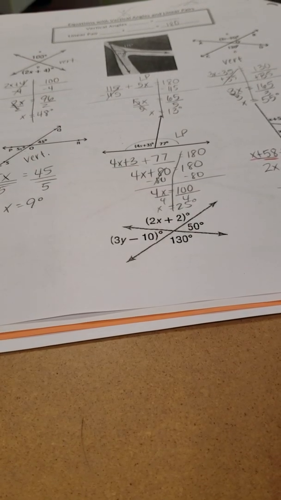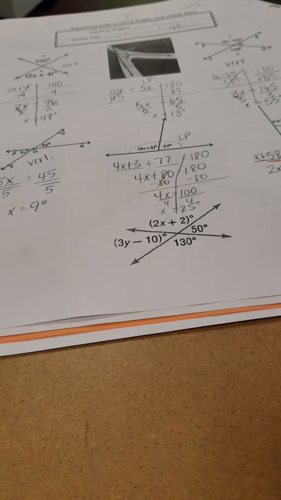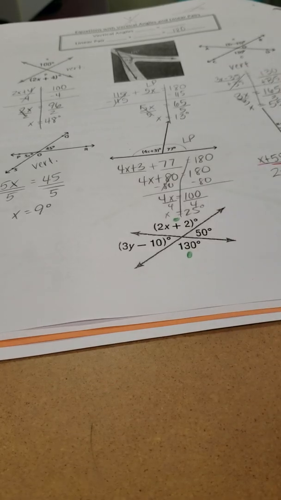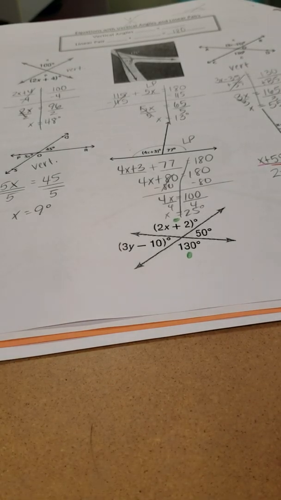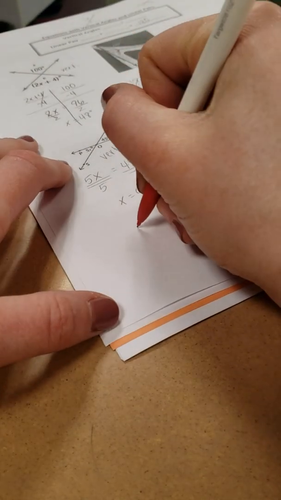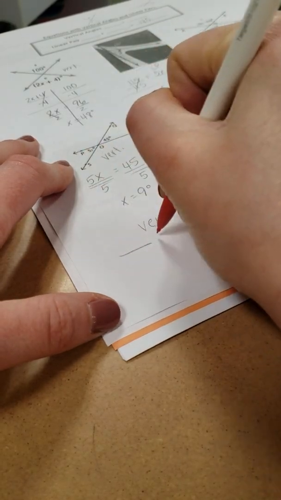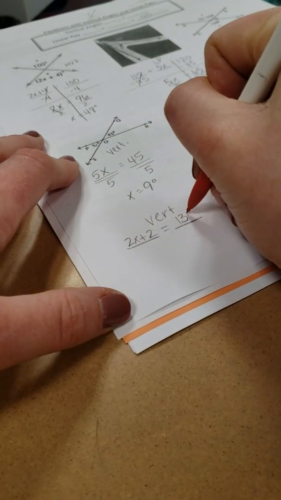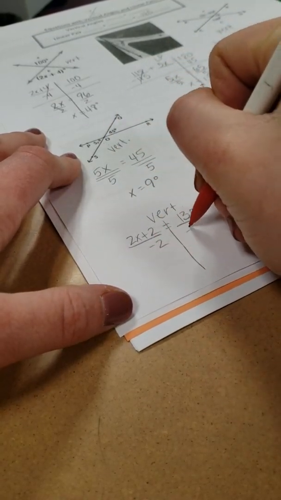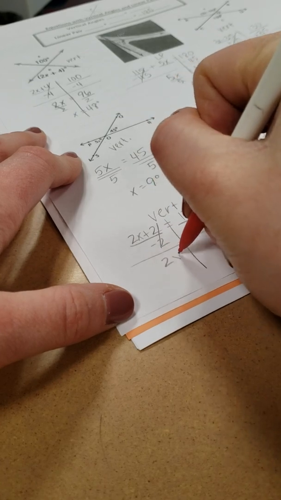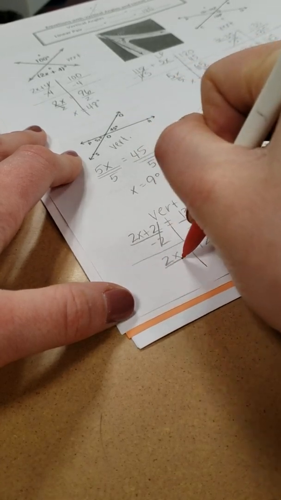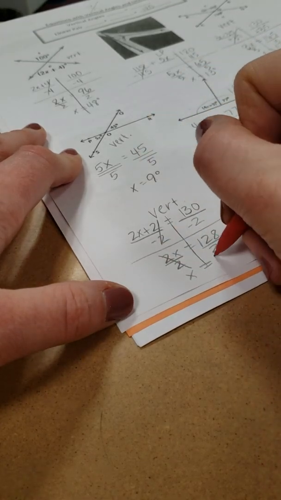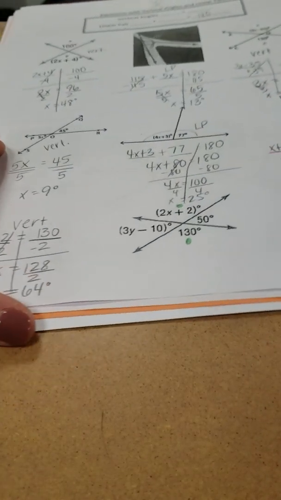If you look at this last example down on the bottom, I see an x set up, and I notice that these two angles are across from each other, so we could actually use that as a vertical setup. So then verticals will be blank equals blank, so we'd have 2x plus 2 equals 130, subtract 2, 2x equals 128, divide through by 2, so x is 64 degrees.